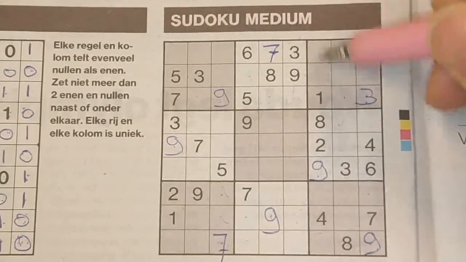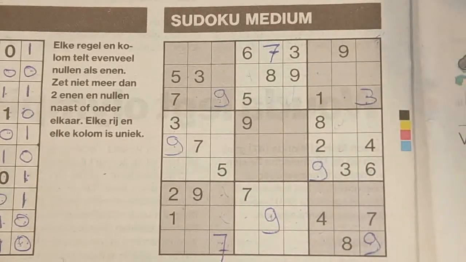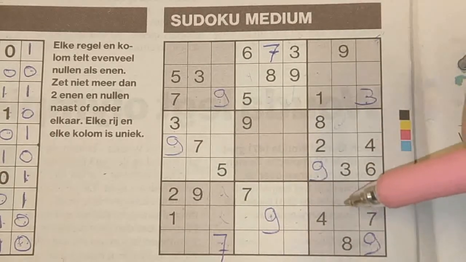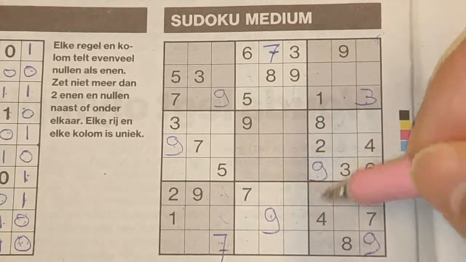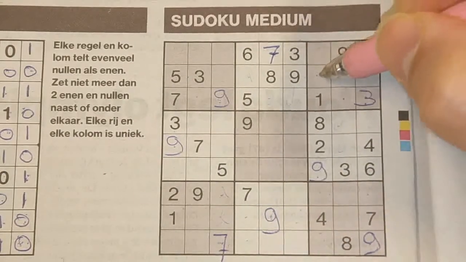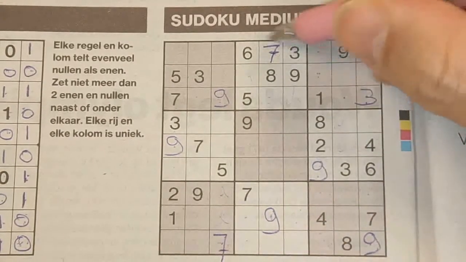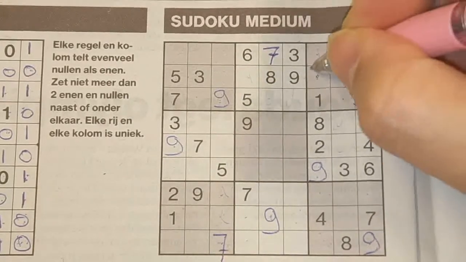Then in this column, 4 missing numbers. One of the missing numbers is a 7. I see here we have a 7 there, so no 7 there. I see there a 7, so no 7 here. Only two places for a 7 in this column are these two boxes. But I see here also a 7, so no 7 here. Only place for the 7 should be here.